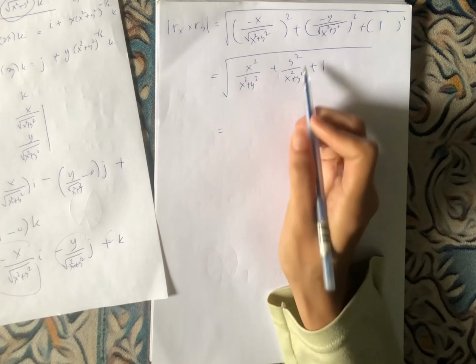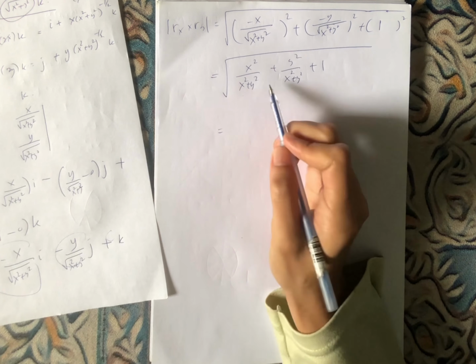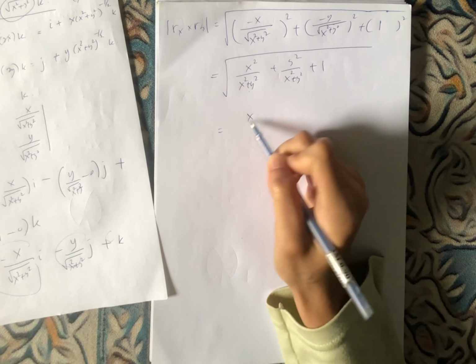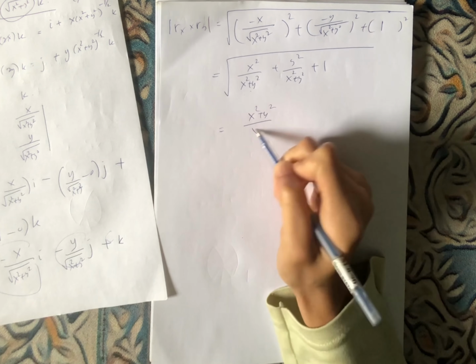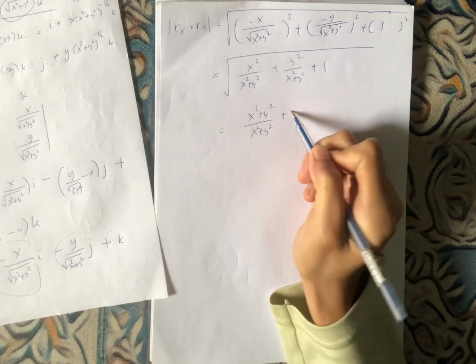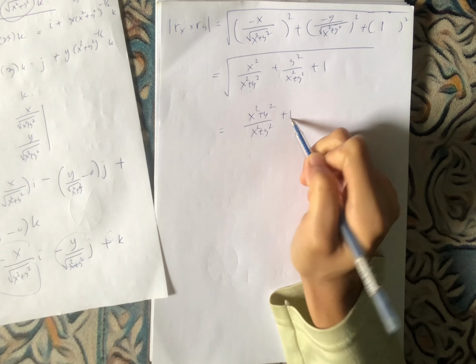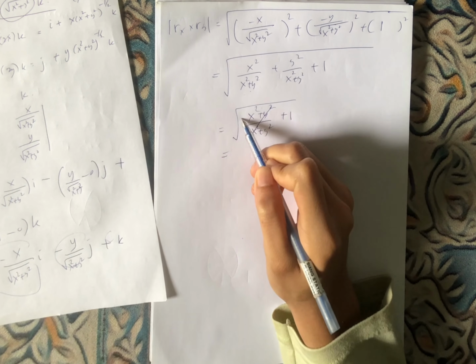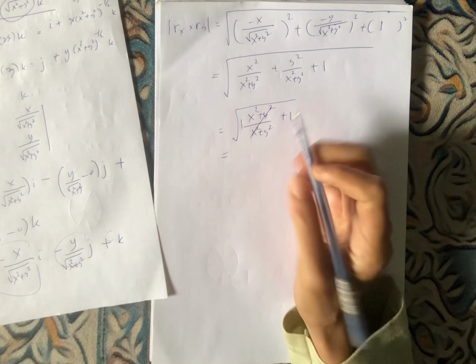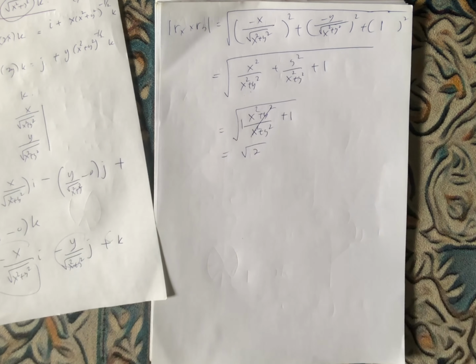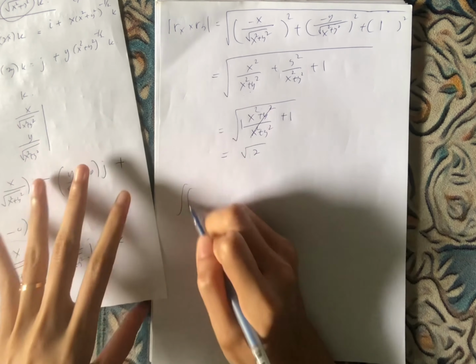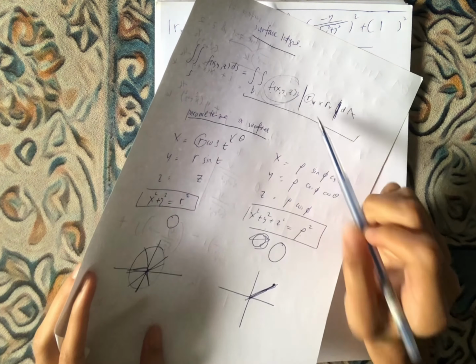Okay, this one is equal, I mean the denominator is already equal, x squared plus y squared, so why not we just add it. So it becomes x squared plus y squared, x squared plus y squared plus 1. Then what else? Since this is equal, we can factorize it, we can cancel it, so it becomes square root 2. Okay, so this is a square root 2.